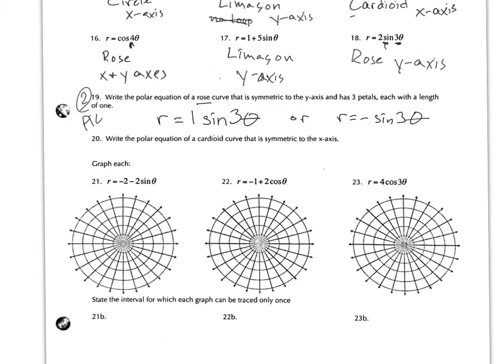Both have symmetry with the y-axis. They do not have symmetry with the same number, the angle degree, but they do have symmetry with the y-axis. Number 20, we've got a cardioid, symmetric to the x-axis.